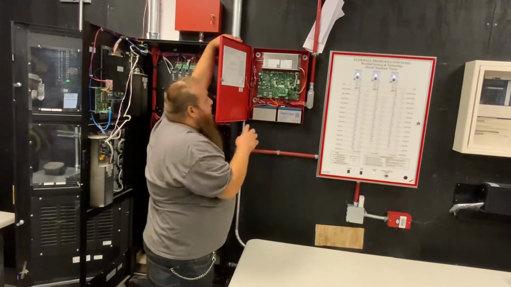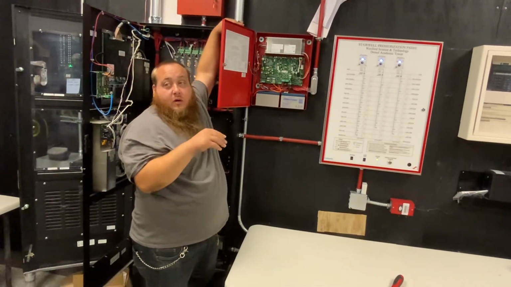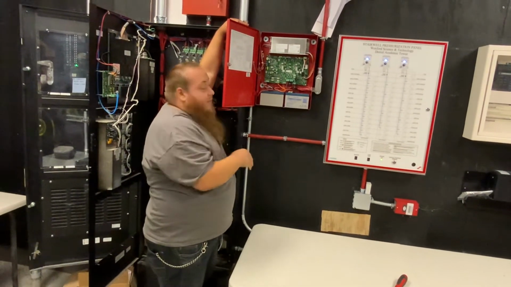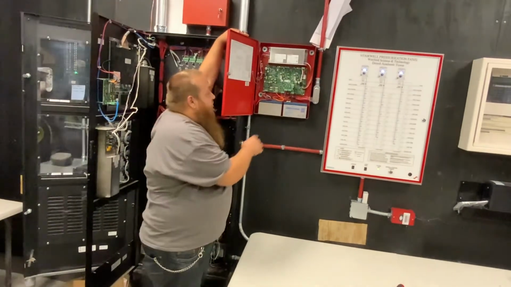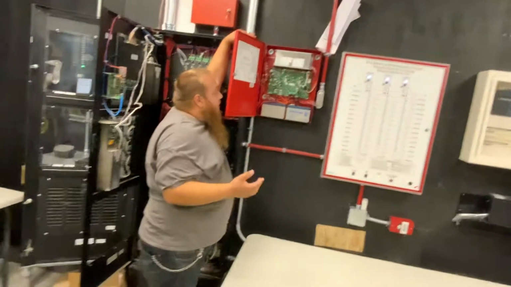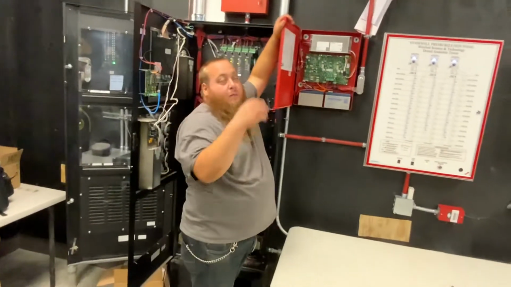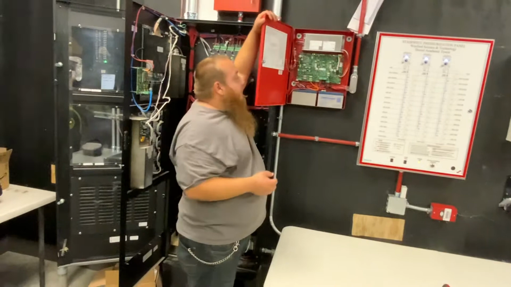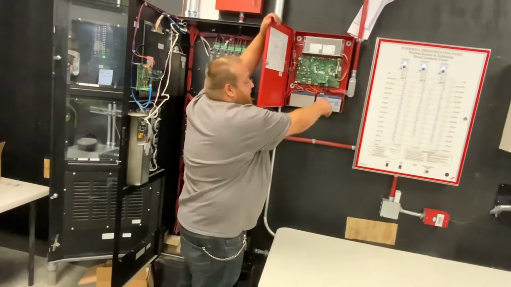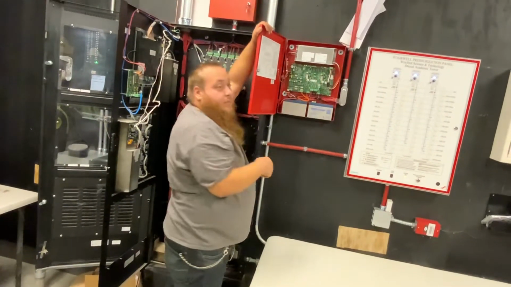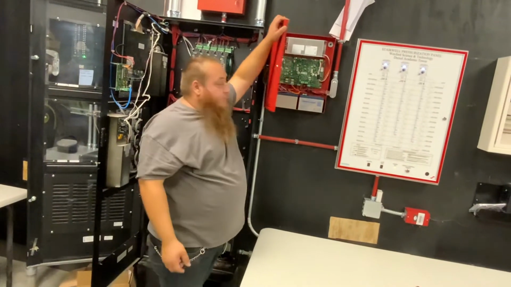That's letting you know that this board is producing 24 volts. And if that light goes out, that means you're blowing the board. But since that light's lit, it says it's 24 volts provided. You can use that for door holders, power duct detectors, anything that needs 24 volts. And it's monitored. If that light goes out, system will be in trouble and you know.